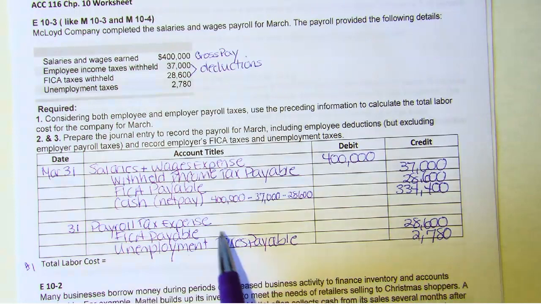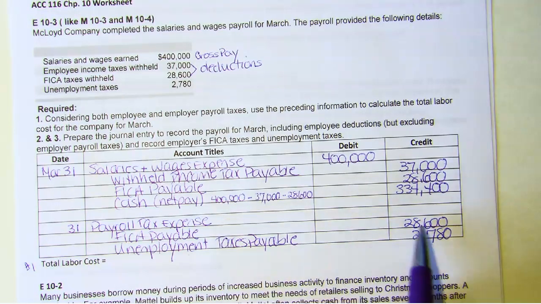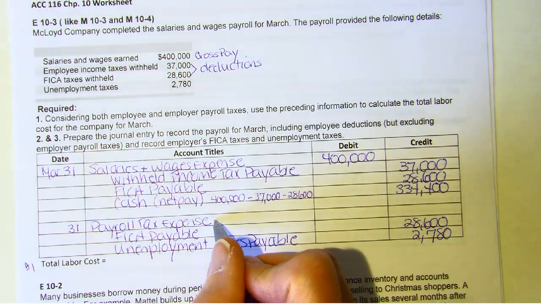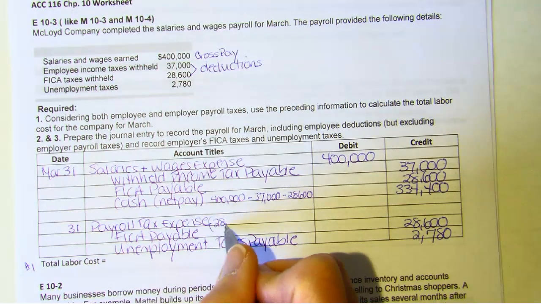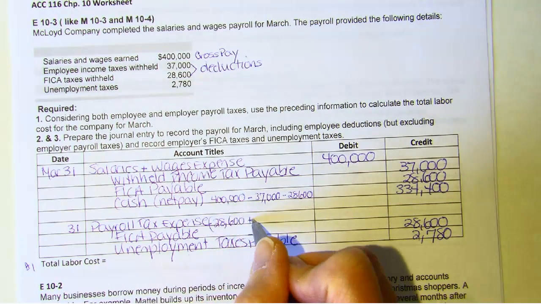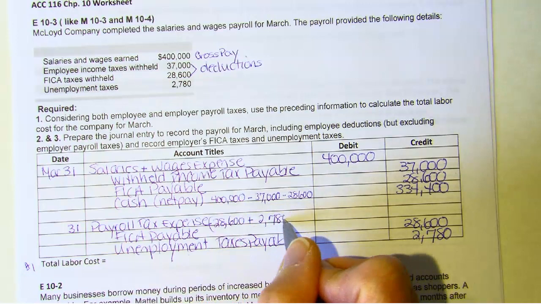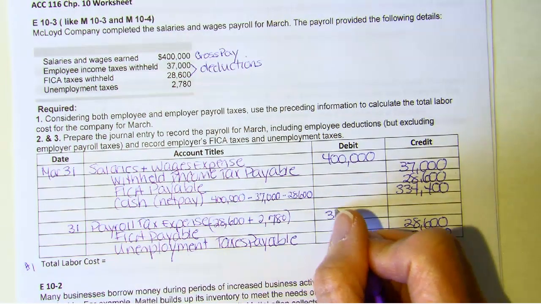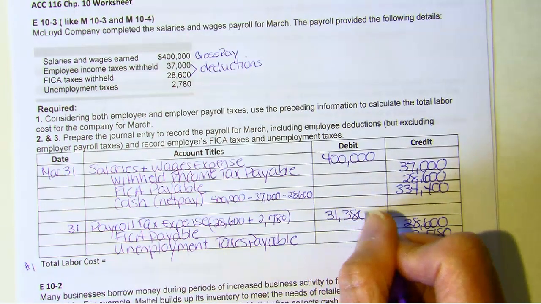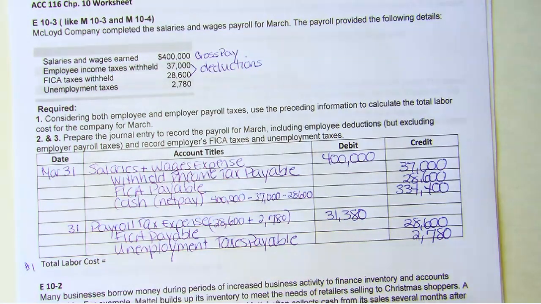And to find out what the payroll tax expense is, we're going to add those two credits together. $28,600 plus $2,780. That will equal $31,380.